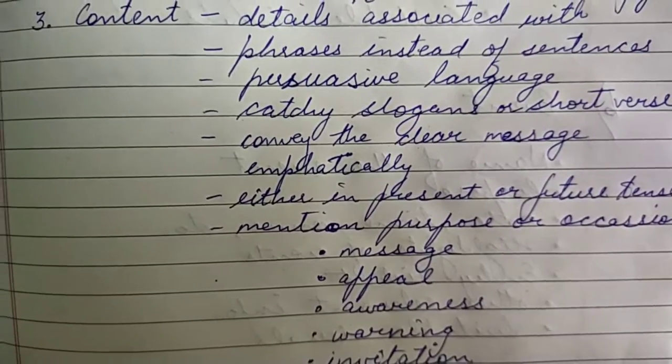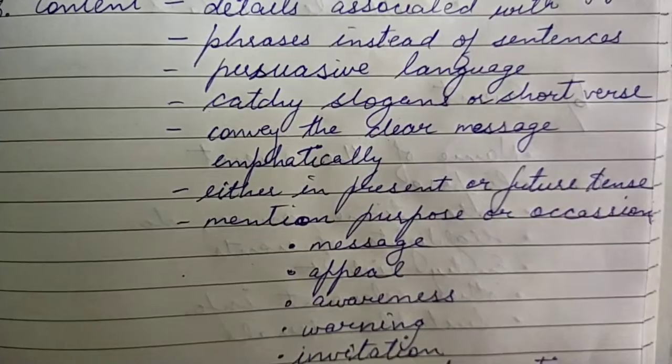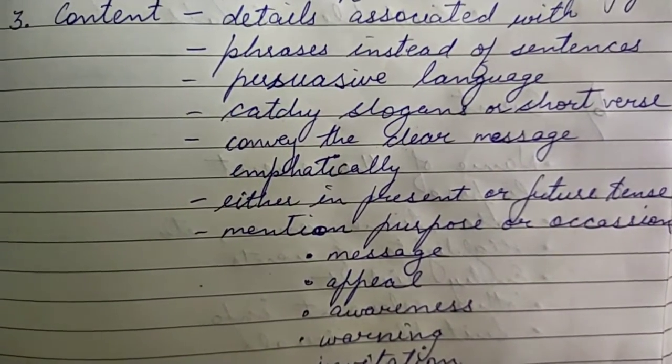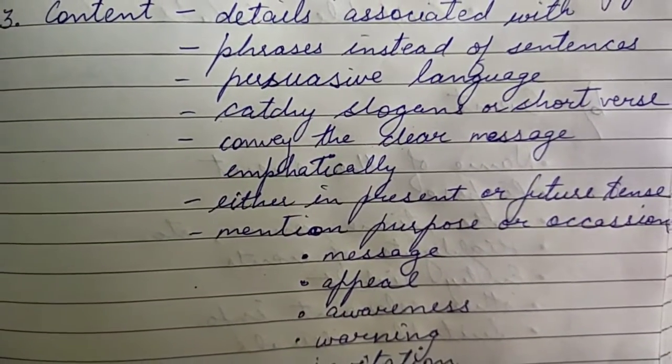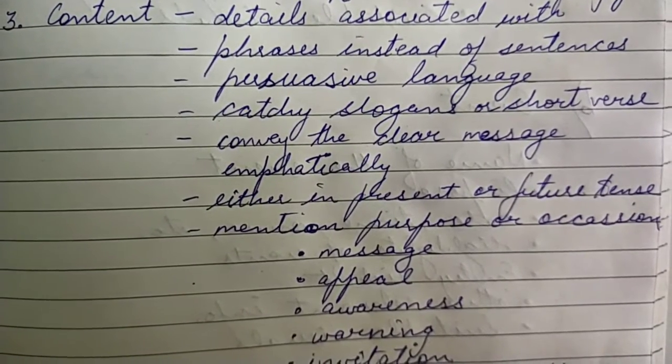Inappropriate means the question is dealing with dowry and you are writing about corruption, so it is inappropriate. So our content details must be in line with the purpose or the topic given to us.